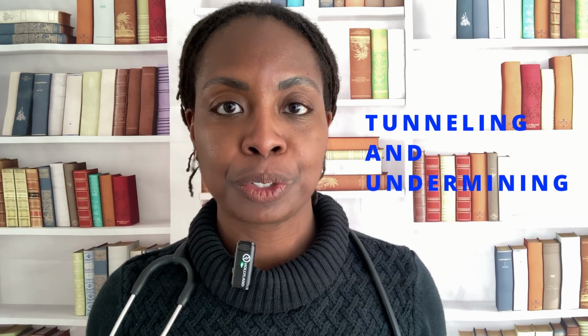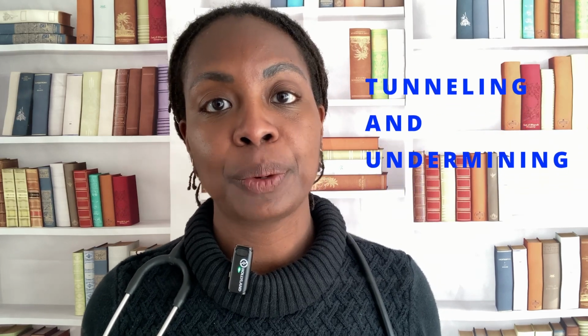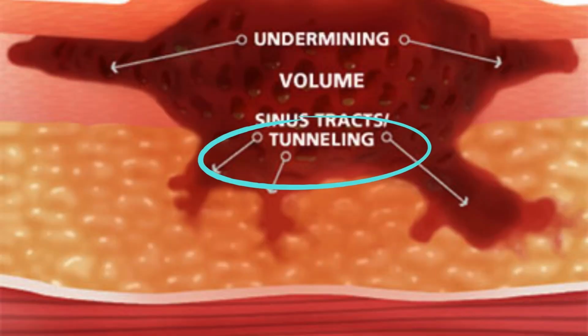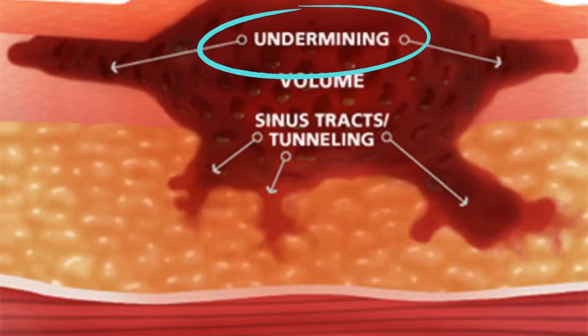Now let's talk about something that's often missed: tunneling and undermining. These aren't just technical terms, they're crucial details that tell you how extensive a wound really is. Tunneling is like a narrow passageway that extends from the wound's base into the deeper tissue. So imagine an underground tunnel that isn't visible on the surface. Undermining, on the other hand, is when the edges of the wound extend under intact skin. Think of it like an overhang on a cliff. It's what you don't see at first glance that matters.